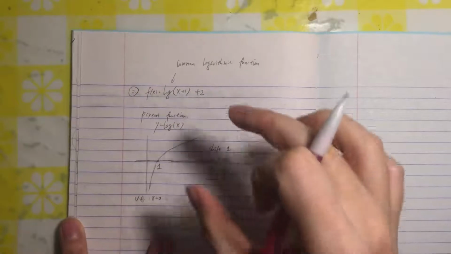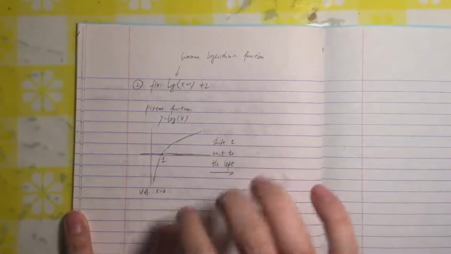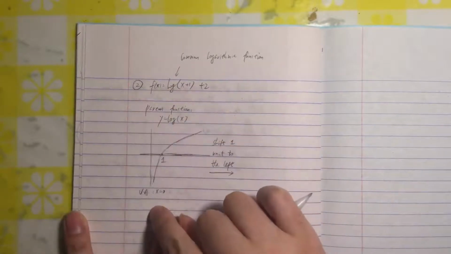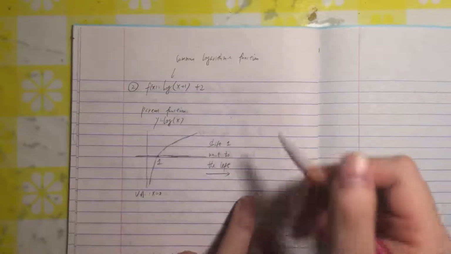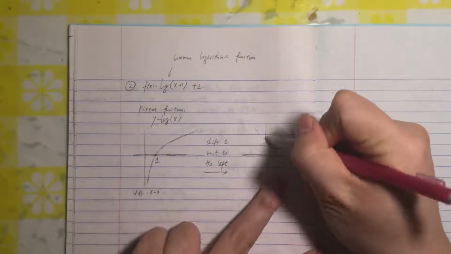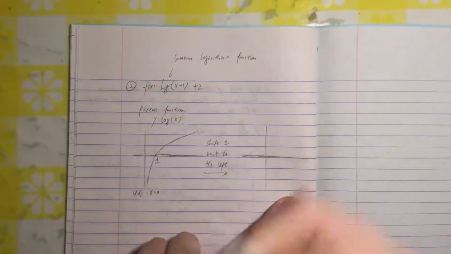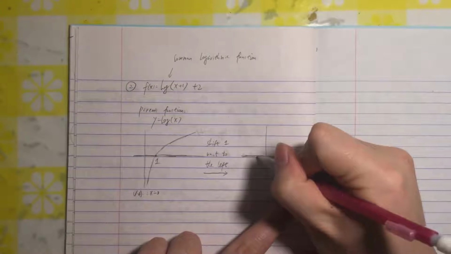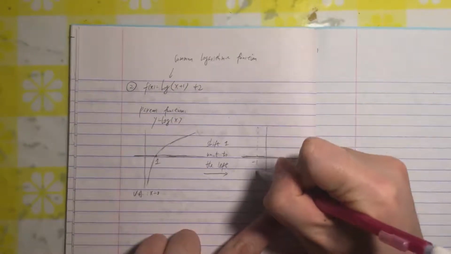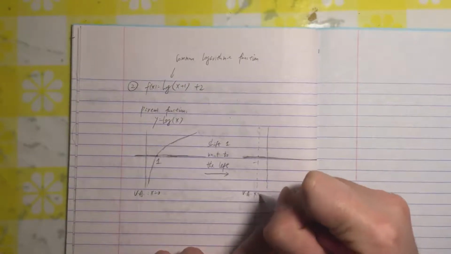If I shift this graph 1 unit to the left, the vertical asymptote will be shifted at the same time. It was 0 here. If I shift it 1 unit to the left, it becomes x equal to -1. So the new vertical asymptote is x equal to -1.